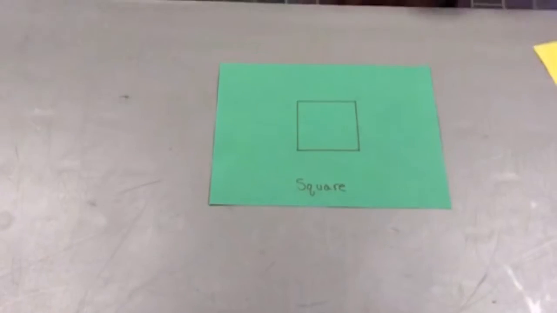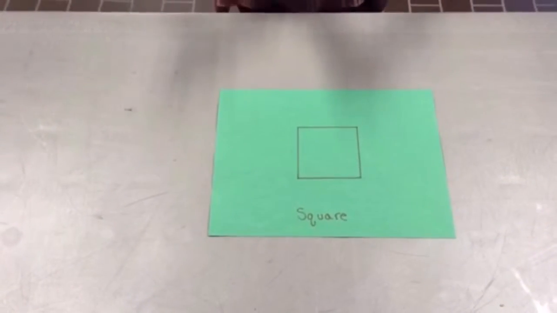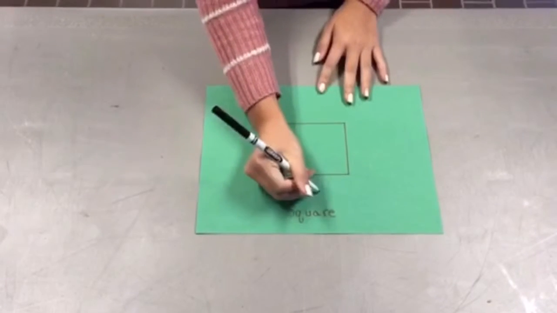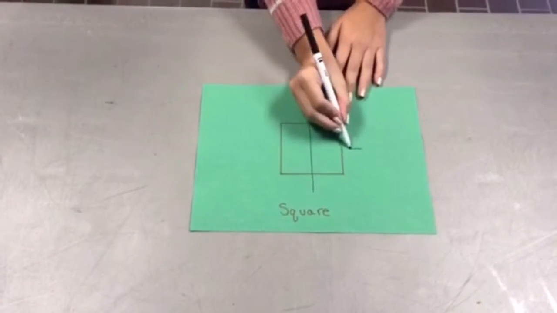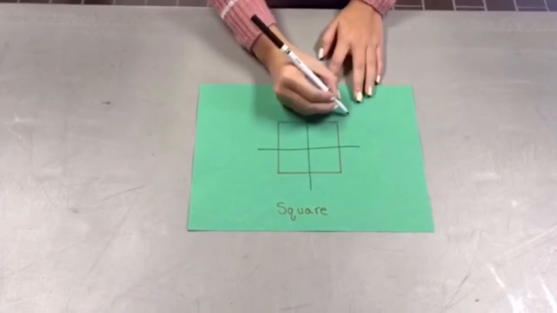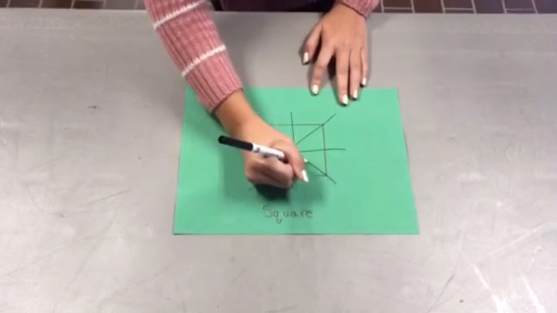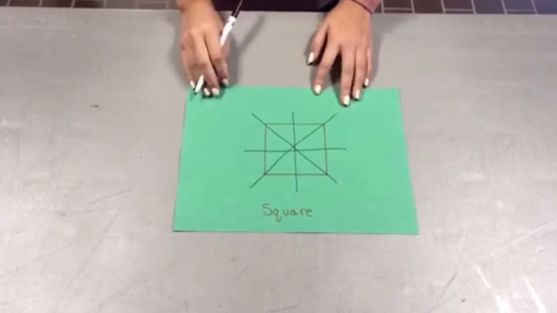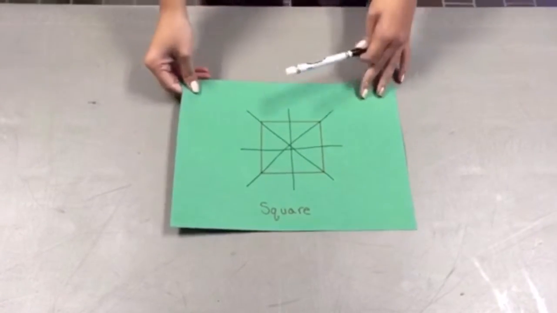So then we have a square. A square has 4 lines of symmetry. You can go one right through the middle, and then one going horizontally, and then also 2 lines of symmetry that go diagonal. And that equals to 4 different lines of symmetry for a square.